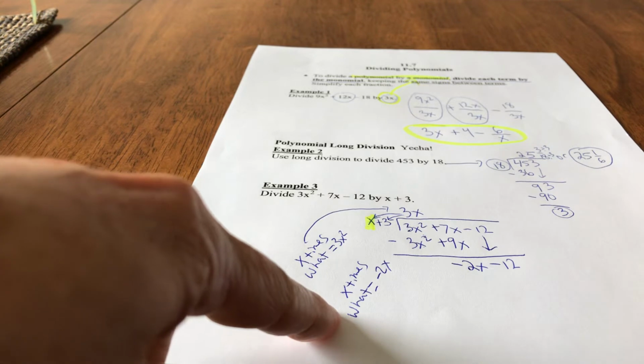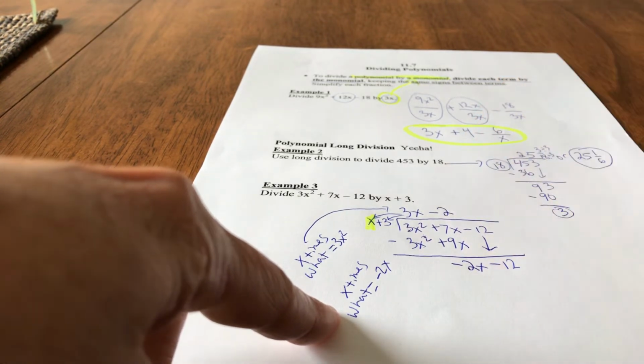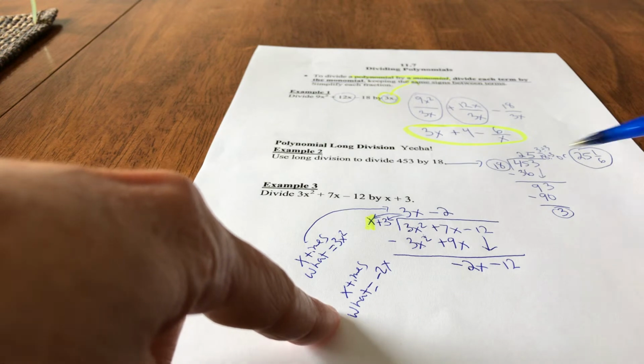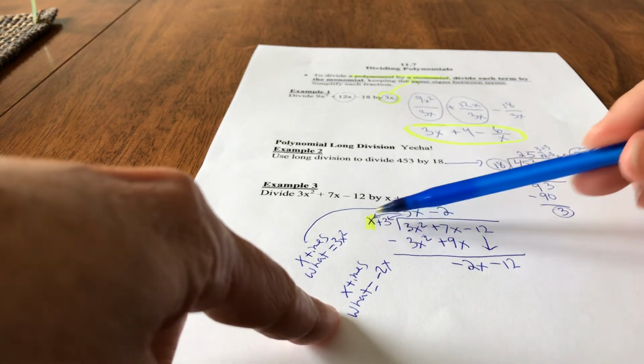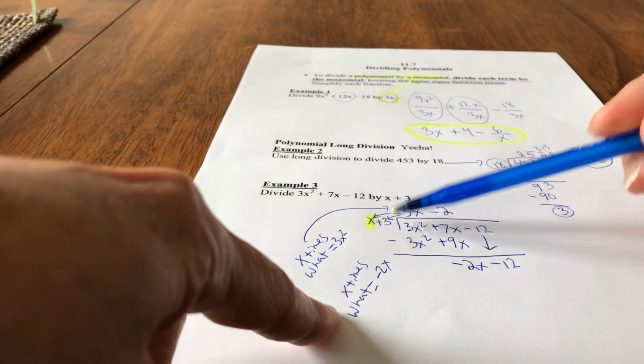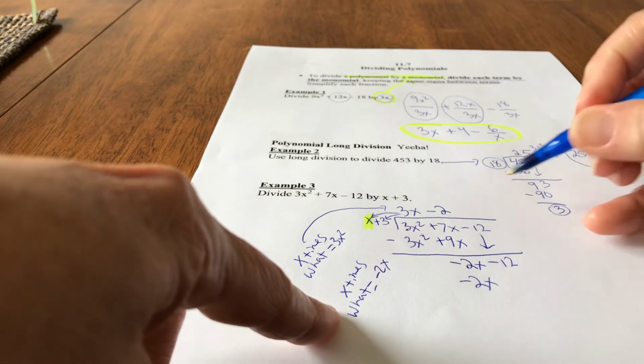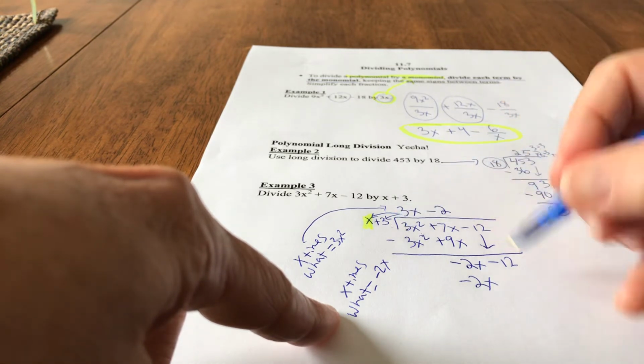Okay, x times what gives you negative 2x? Negative 2. And then you take the negative 2 and multiply it by each of these, just like you did with the 3x. Negative 2 times x. Negative 2 times 3.